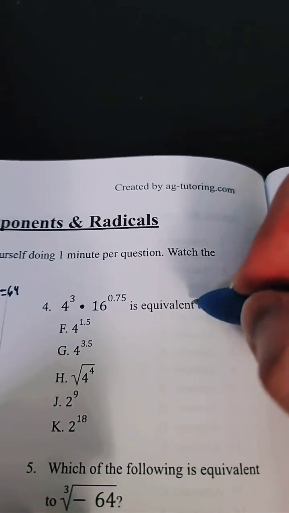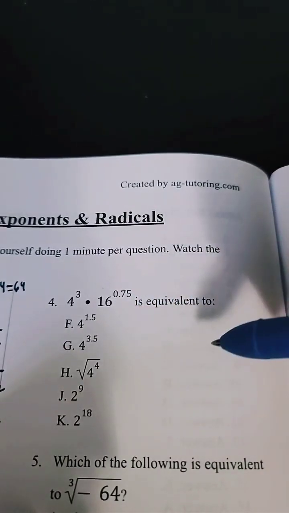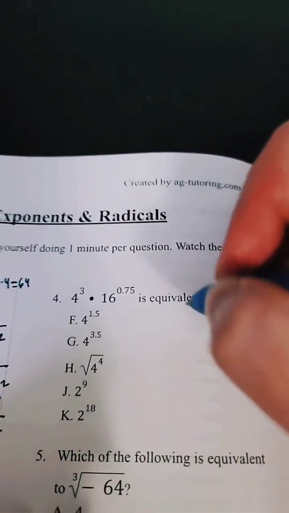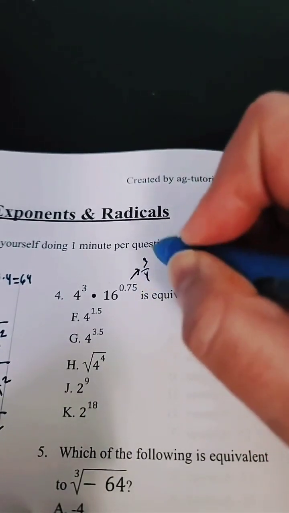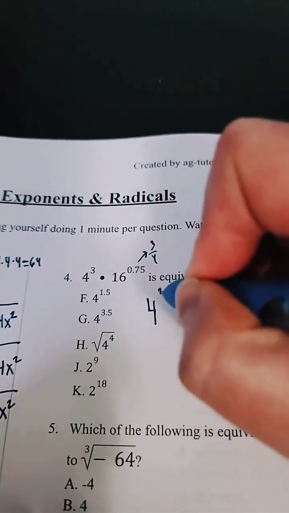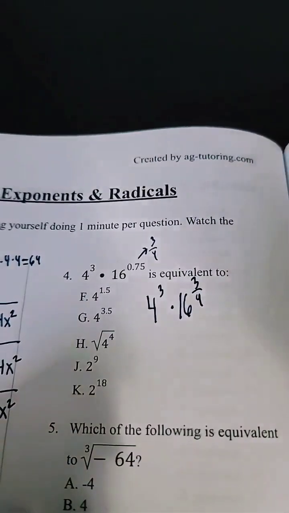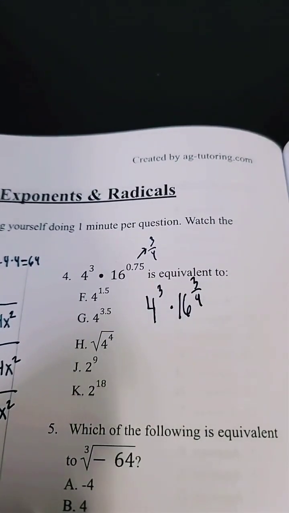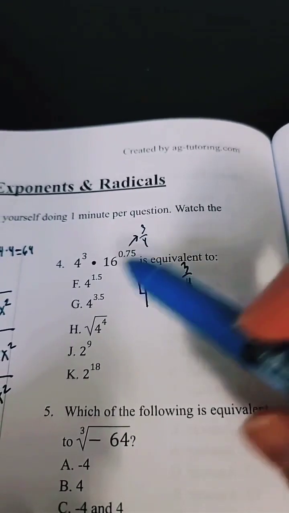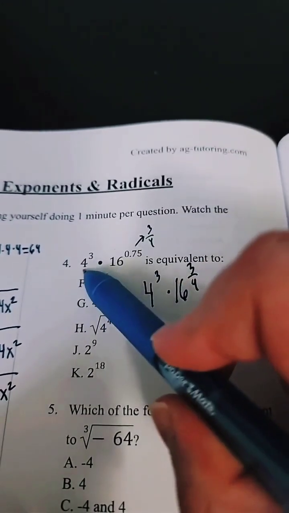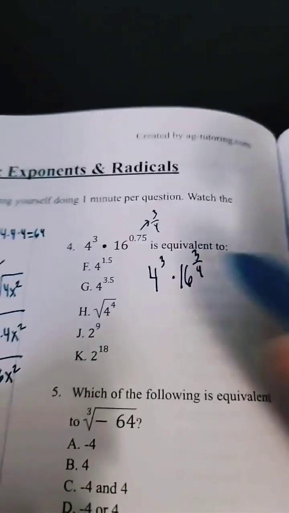So then let's go to number 4, which says 4^3 times 16^0.7. Wait, 0.75, which is the same thing as 3/4, because 0.75 is equal to 3/4. So we're going to say 4 to the 3rd times 16 to the 3/4. That way we have it set up in an easier format than having it to a decimal. Then how can we rewrite this so we have like bases? Meaning this number 4 and this number 16, we have to make those look the same for this problem.